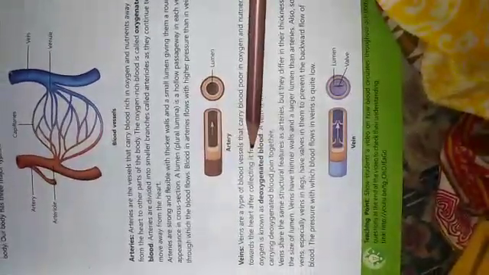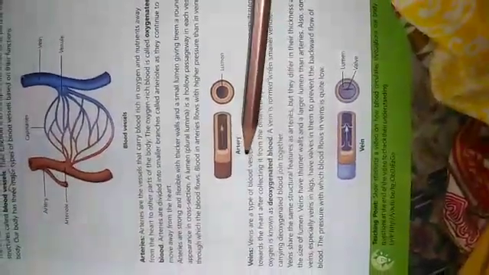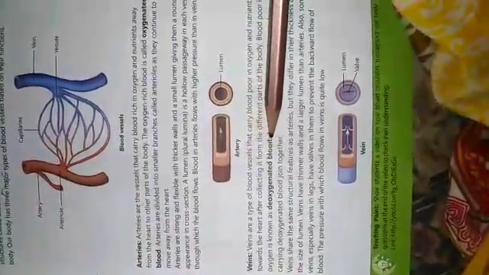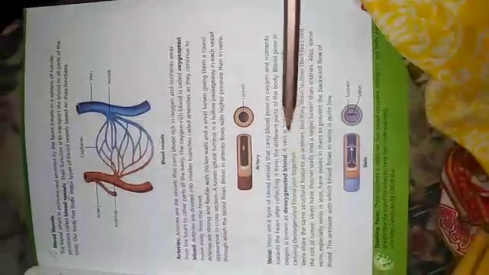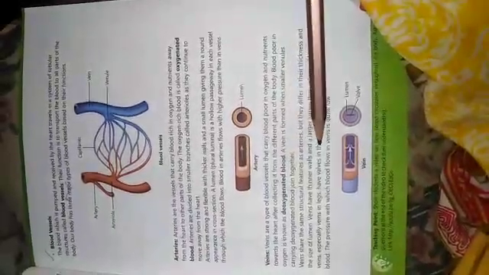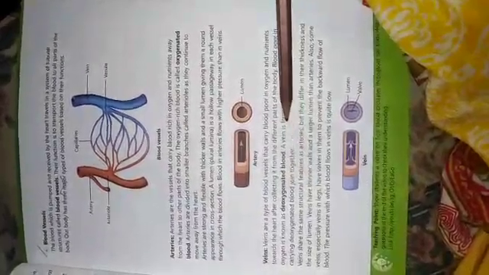Veins are the type of blood vessel that carry blood poor in oxygen and nutrients towards the heart after collecting it from the different parts of the body. Blood poor in oxygen is known as deoxygenated blood. A vein is formed when smaller venules carrying deoxygenated blood join together.